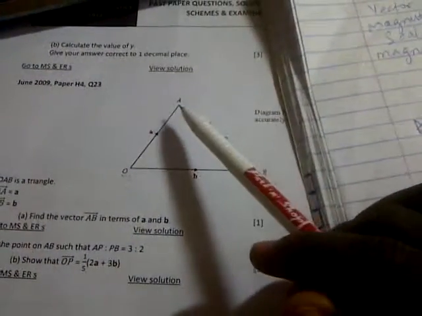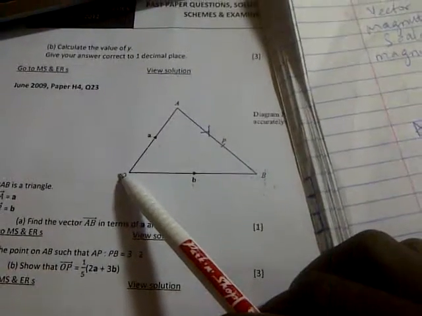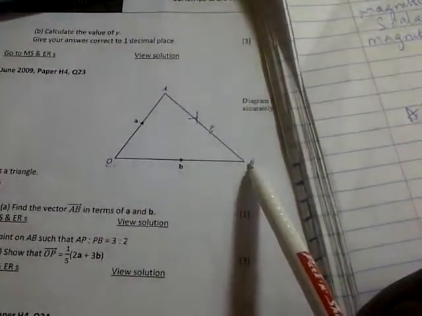If we want to get AB, then we'll now say AO, then from AO we'll now say AB. We'll change our starting point. Instead of O, we'll start from A, since we're looking at this now as the resultant. From A we'll get to O first, then from O we'll get to B. Now it's either that or you go straight from A to B.